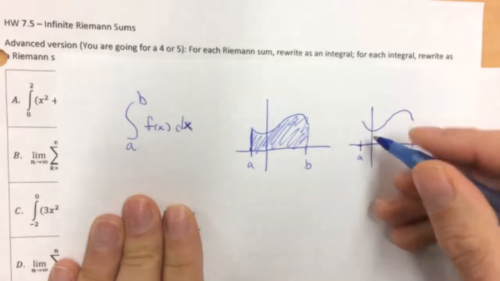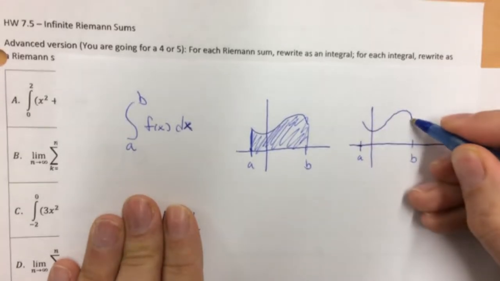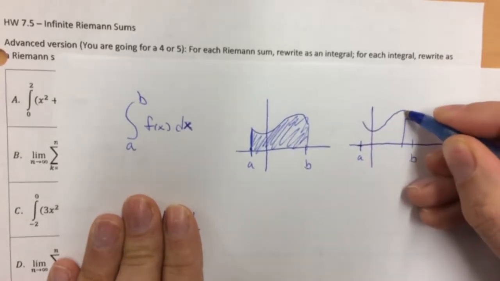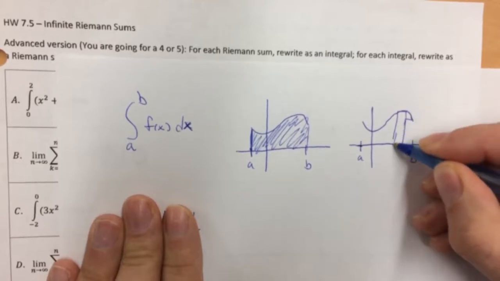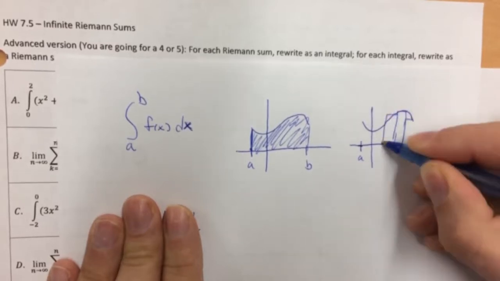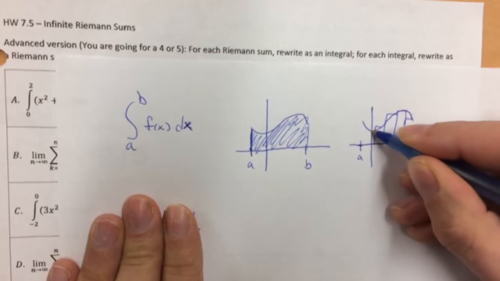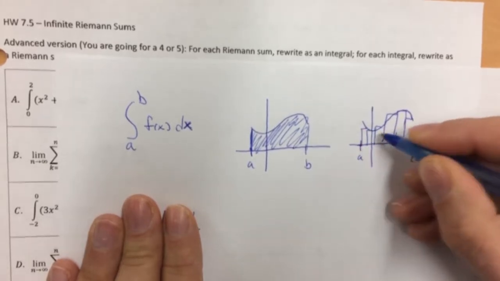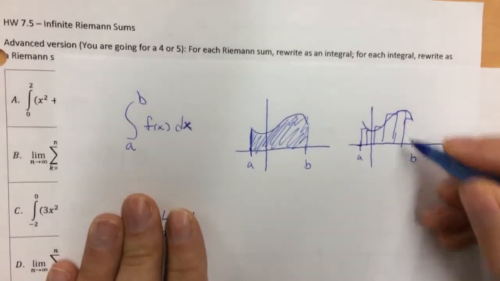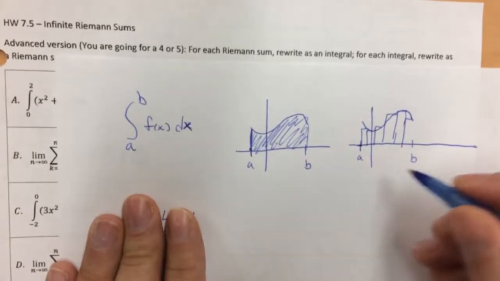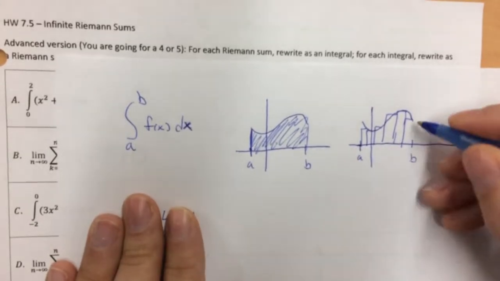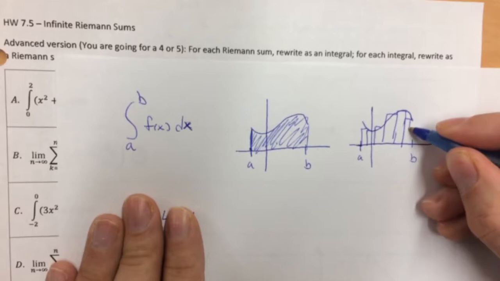We started making Riemann sums, and we can estimate with a right Riemann sum or a left Riemann sum. It doesn't really matter for what we're going to be doing in a second, because what you'll see is that to get a really good estimate of the area, instead of having a few rectangles, we want more rectangles.